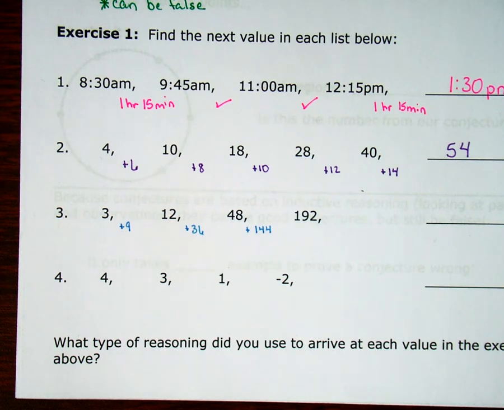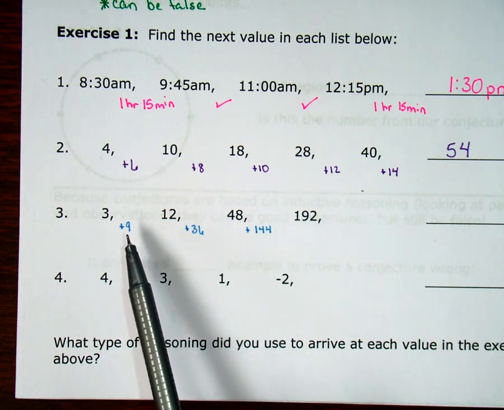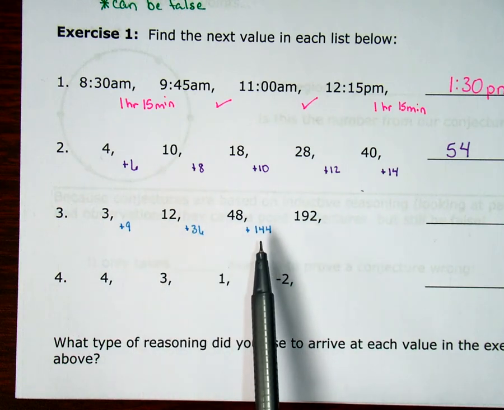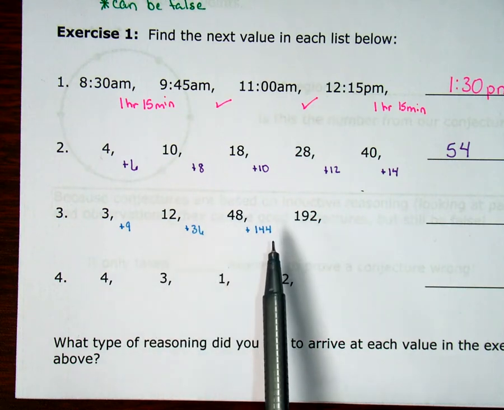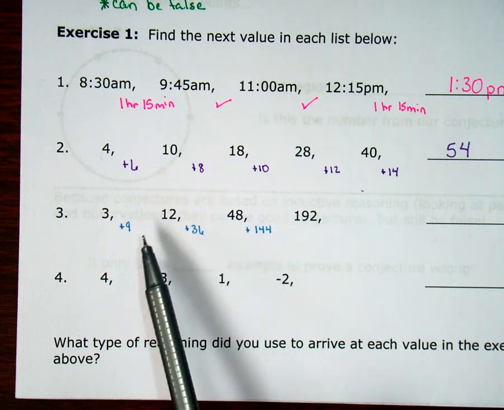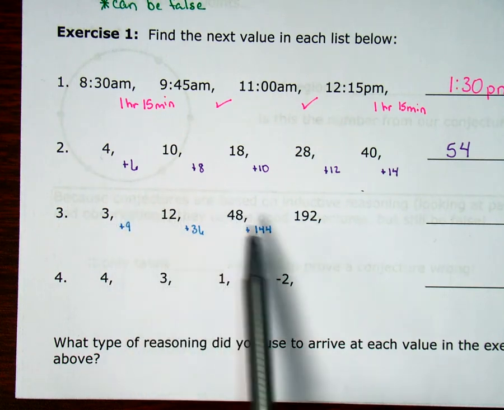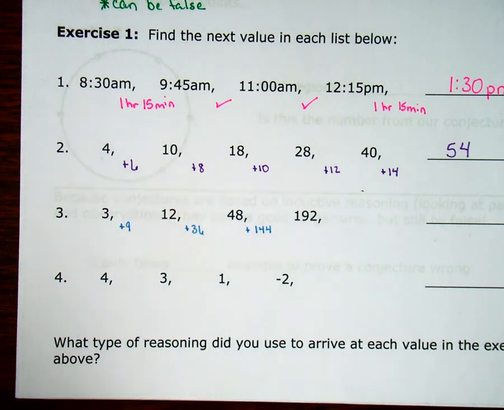So that doesn't look like something, but I can see when I look at 9 and I look at 36 and I look at 144, there kind of looks like maybe there's a pattern there. Sometimes we also say, well, maybe instead of adding to get from one number to another, maybe I divided or maybe I multiplied. So let's think about what if we instead multiplied?